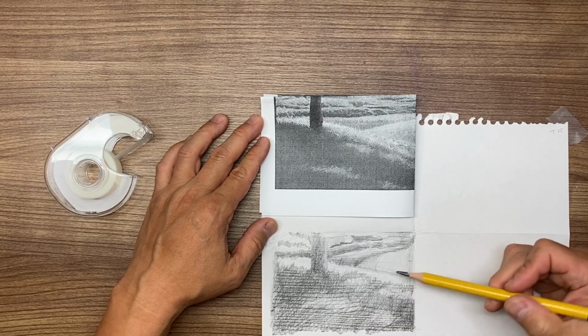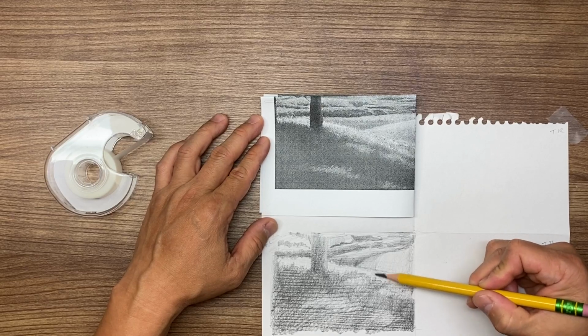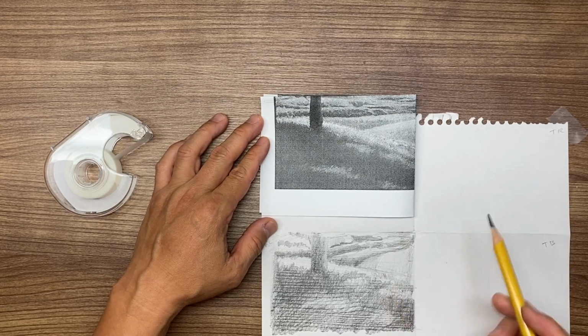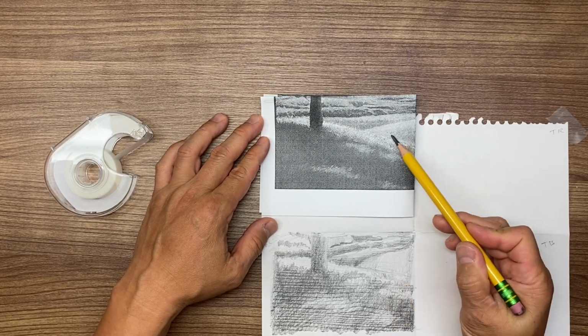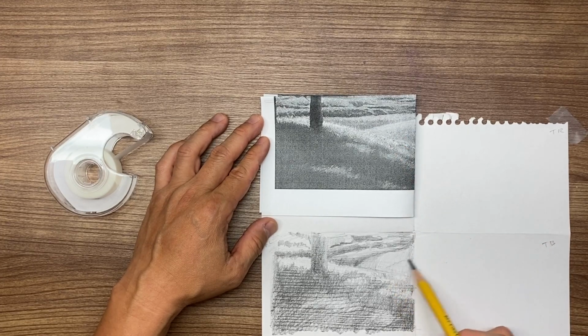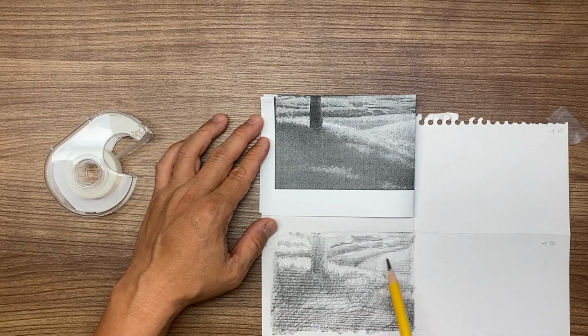Now let's go back into this highlight area. Now this highlight area here, notice there's this little darker area right here. So we're going to block that in with a little bit darker gray. This is the foreground closest to the viewer. This is kind of like the middle ground right here, and then this is far off in the distance.